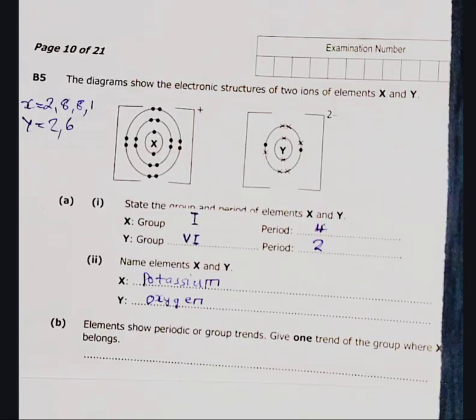Elements show periodic or group trend. Give one trend of the group where X belongs.